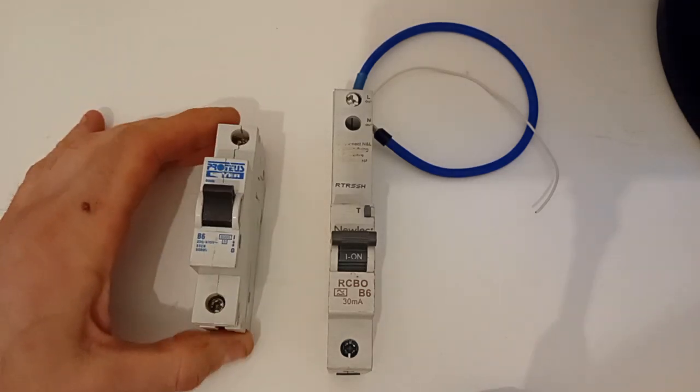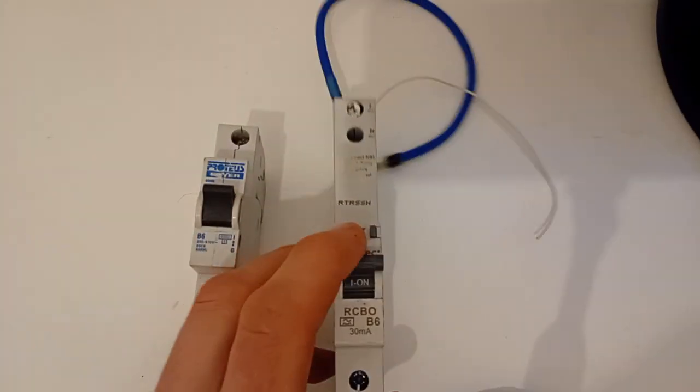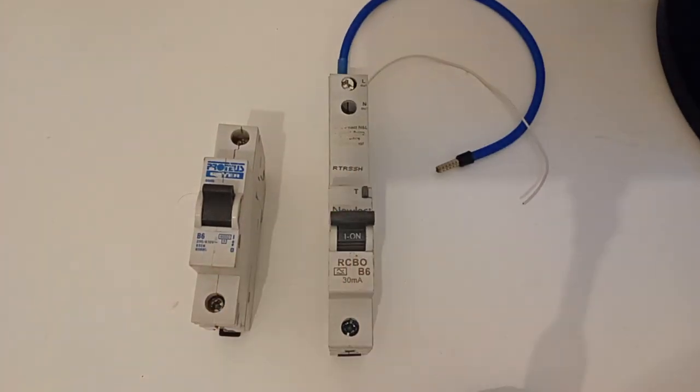So that's the MCB. Let's move on to the RCBO now, which is this. See, it's slightly bigger. RCBO stands for residual current breaker with overcurrent protection. The main purpose of an RCBO is to protect against overload, short circuit and earth leakage.